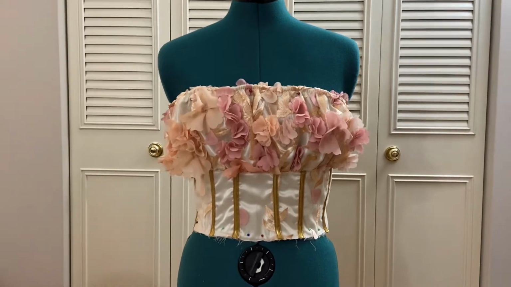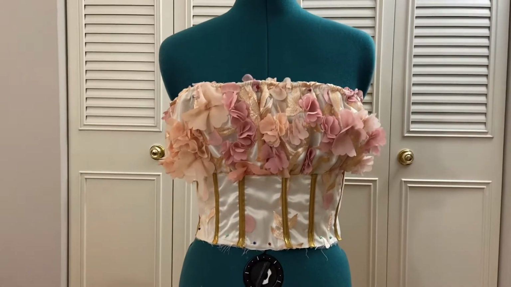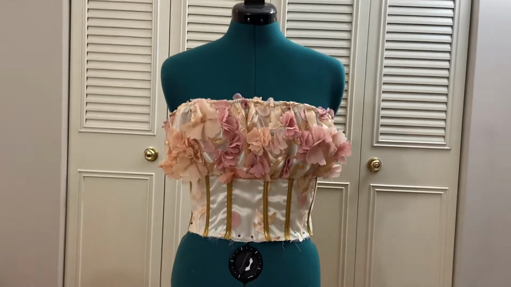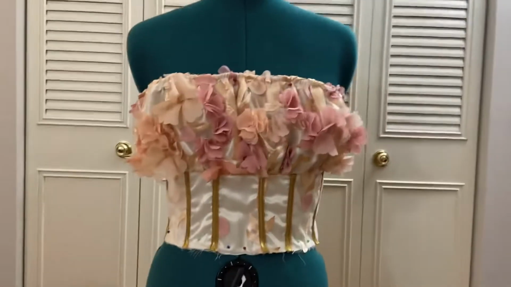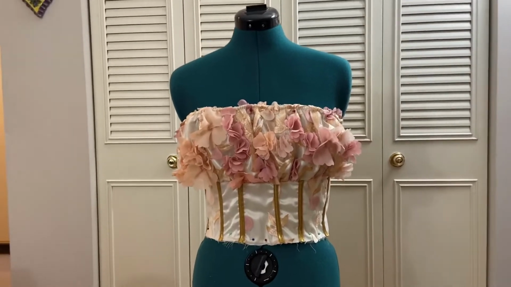So this is the top. It took all of my pins to get it to stay on the mannequin, but I'm really happy with how it turned out because it looks just like the sketch. Even with the colors of the flowers, I'm like, oh my gosh, this is so perfect. And I really like how the boning turned out. There's gonna be sleeves too.